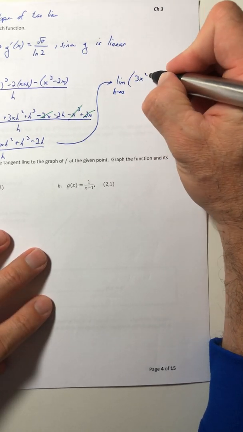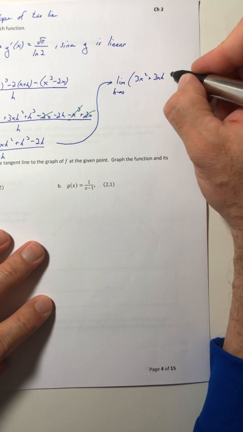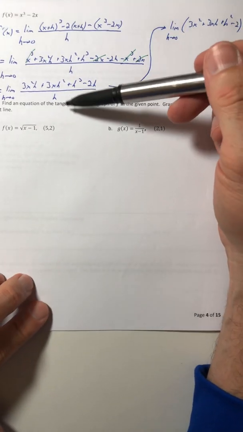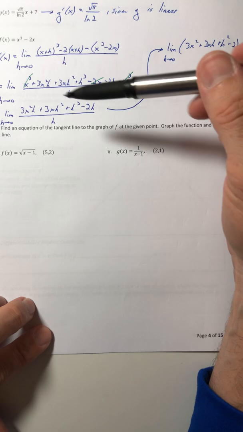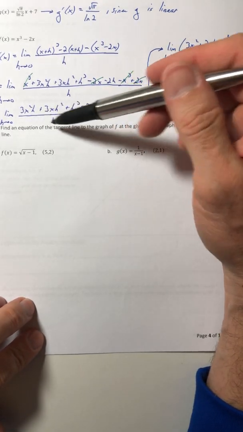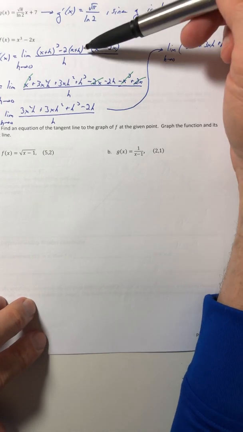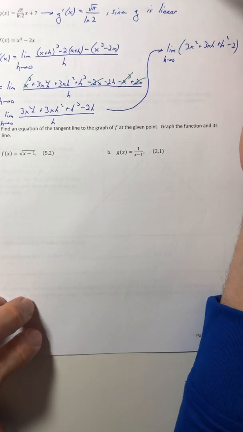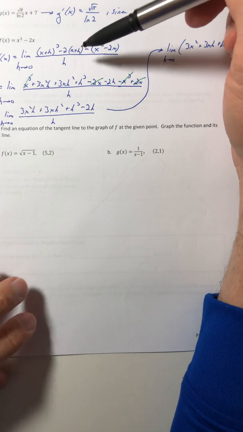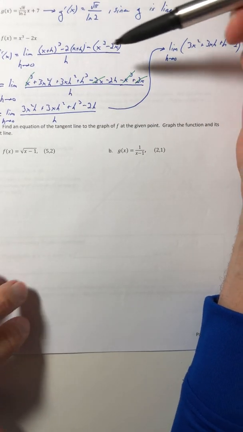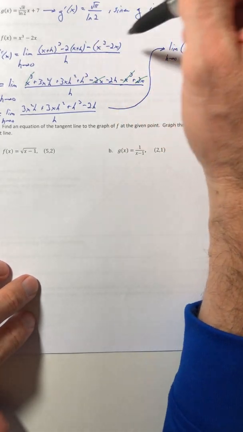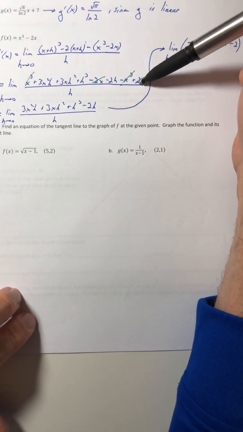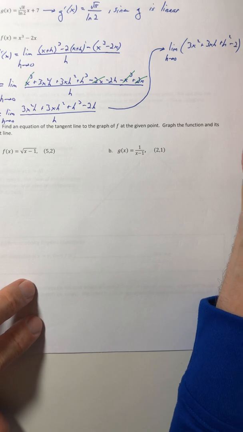So 3x squared plus 3xh plus h squared minus 2. And again, your goal is to get that bottom h to cancel out. So if it's not, what I would do is go back and check first to see if you distributed that negative across the entire function. Probably 9 out of 10 times, if students aren't getting this to work out the way they want it to, it's because of that. So when they did that minus f of x part, they didn't distribute the negative, and so they didn't get things to cancel out, and not everything had an h in it, and they were like, oh gosh, now I'm screwed.